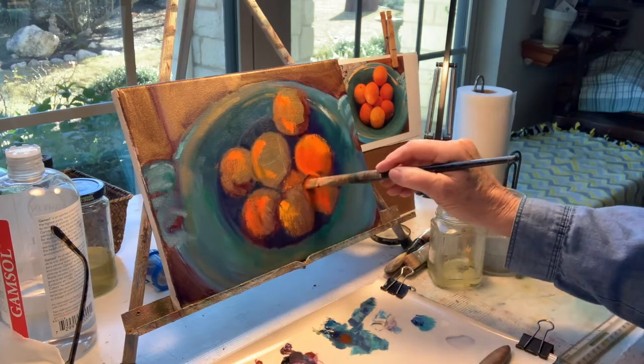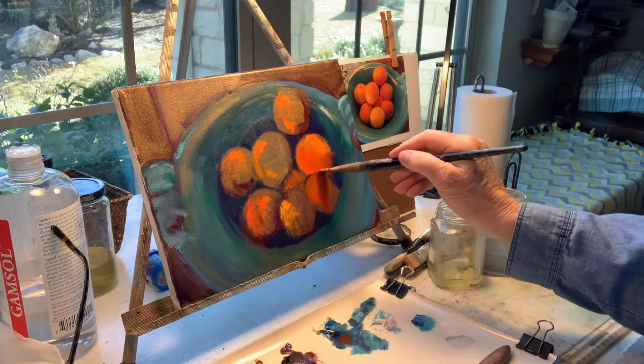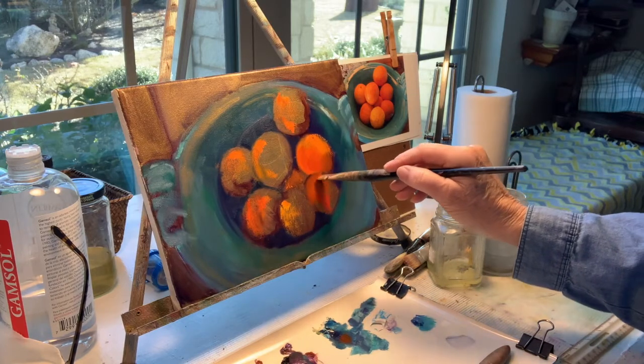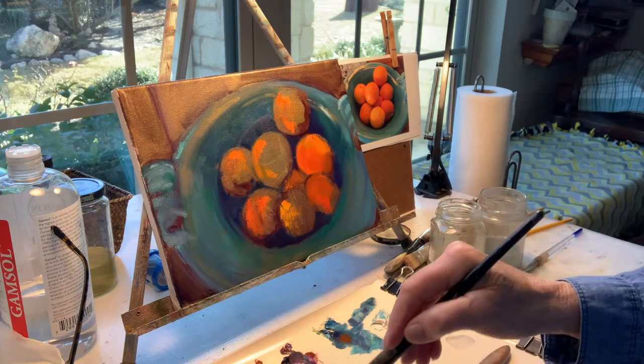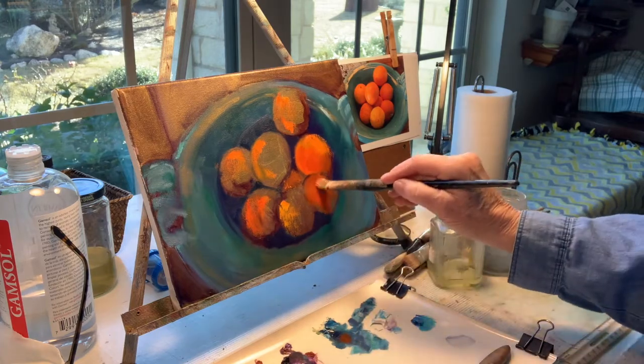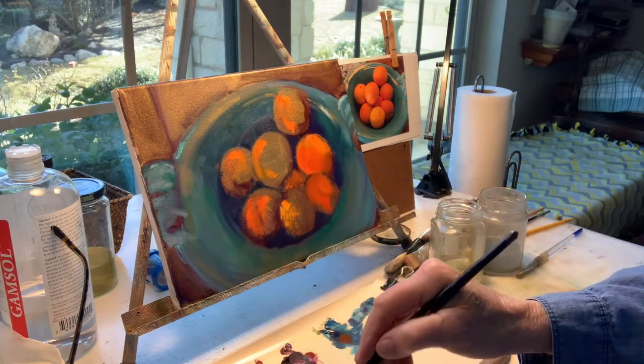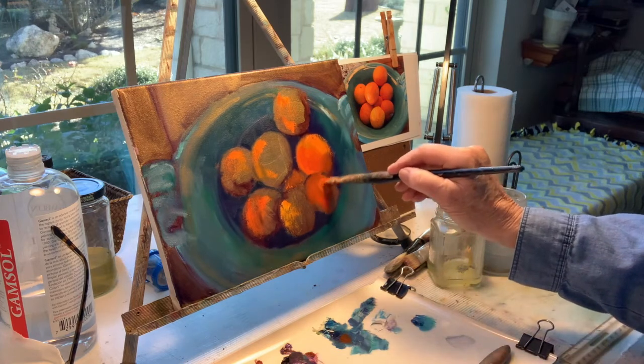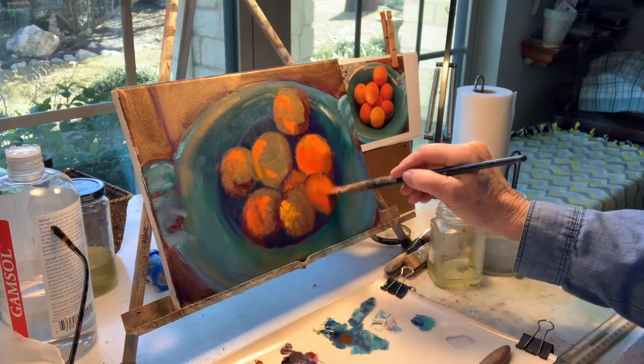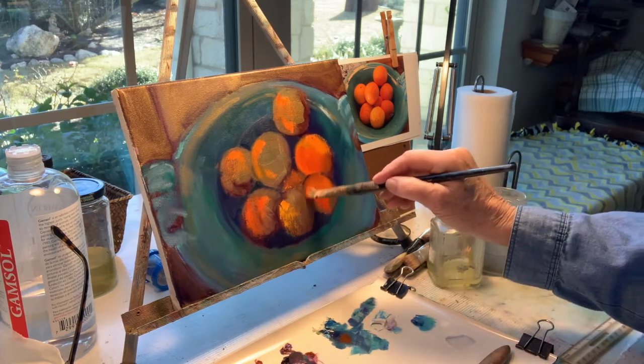Getting a little dark down there. I want to be sure I can make that seem like it recesses down in the, maybe not the bottom part of the bowl, but certainly shaded enough. And then there's that little section that picks up a little bit of that light reflection off of the bowl.